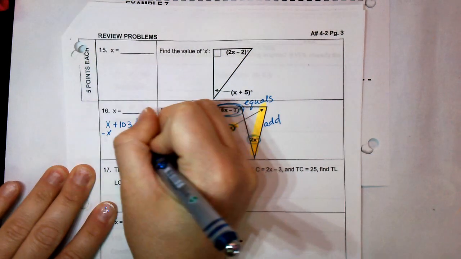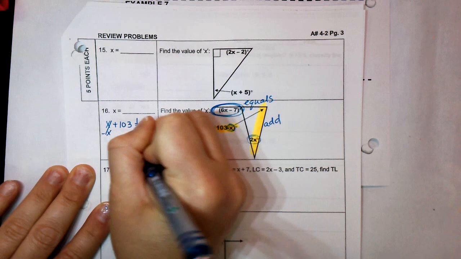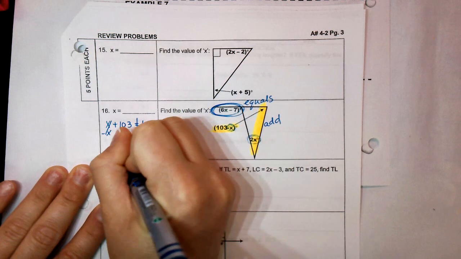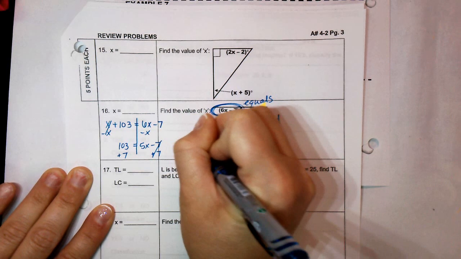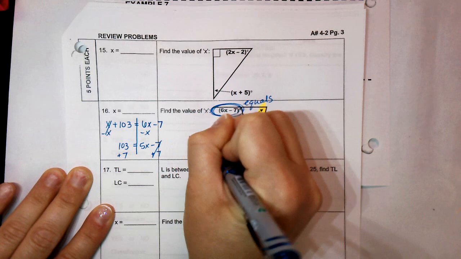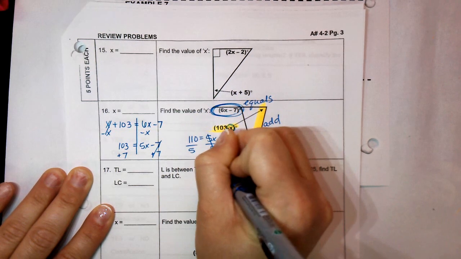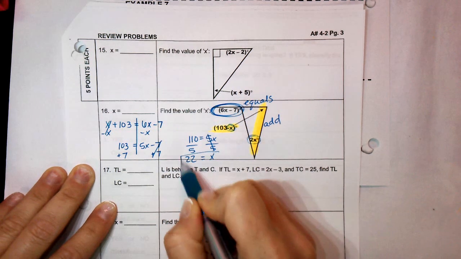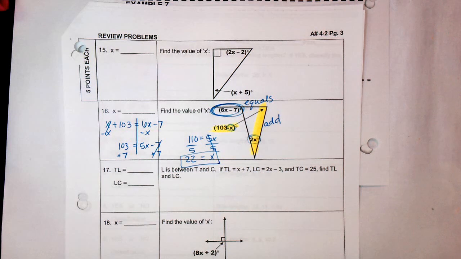So minus x. 103 equals 5x minus 7. And plus 7. What is that? 110 equals 5x. And then divide by 5. 22. Someone check that math. Okay, good. I was going to say, don't trust my mental math. Okay, so add your 2 opposite angles, and it equals the exterior angle.